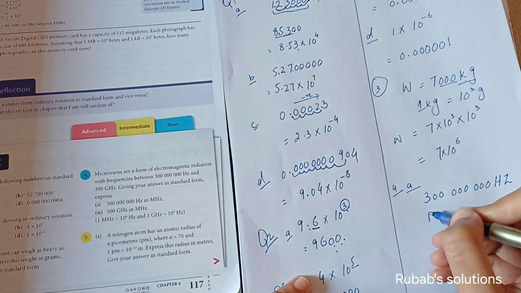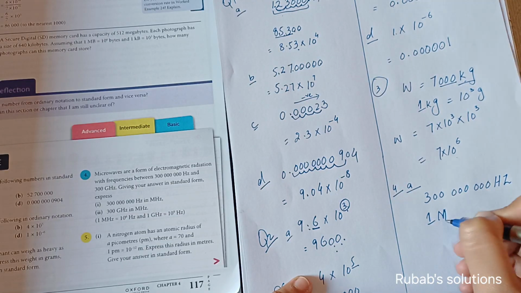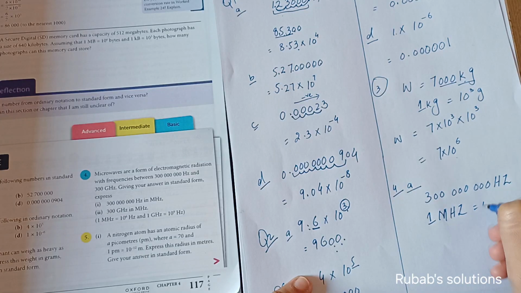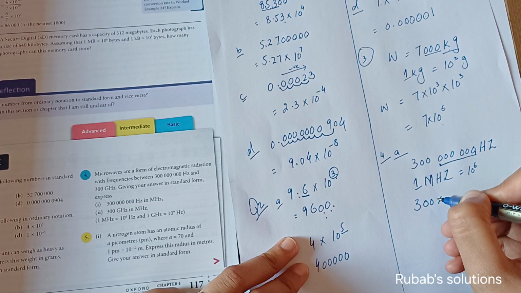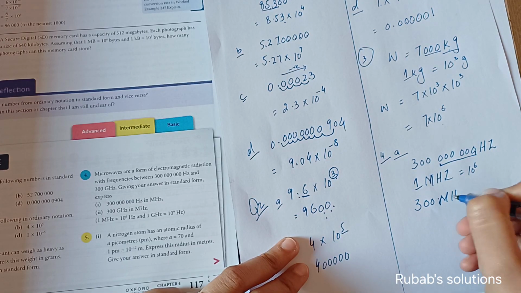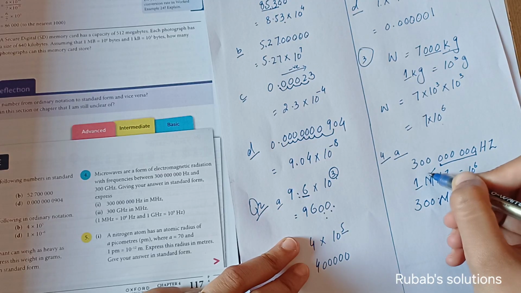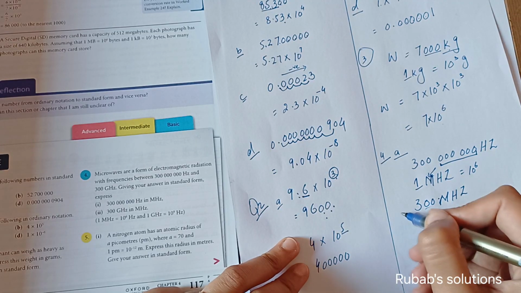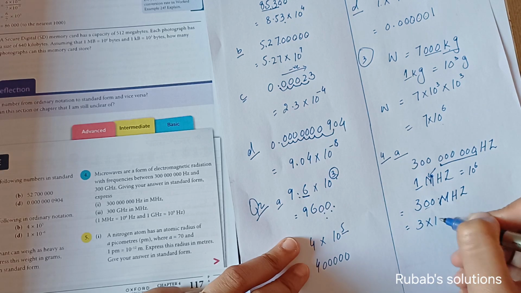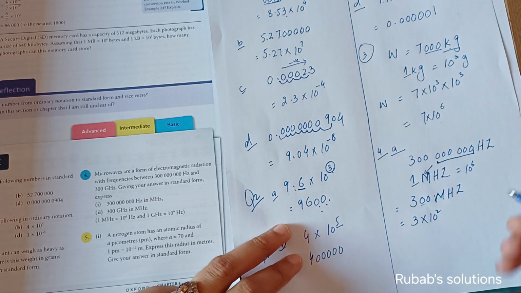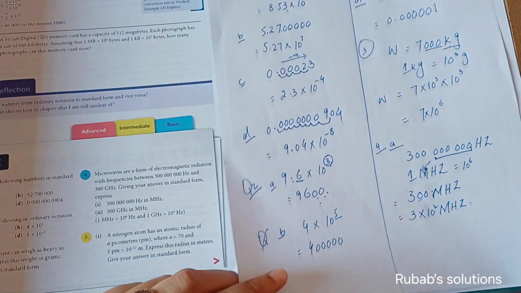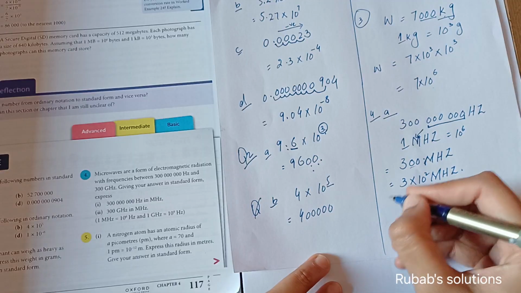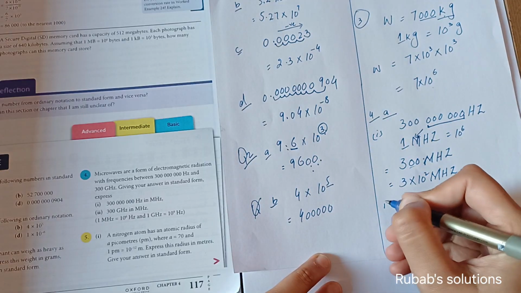Now 1 megahertz is equal to 10 power 6. So 10 power 6, we will count 6 zeros, so we can write it as 300 megahertz. These 6 zeros will be consumed in mega. Now 300, how can we write 300? Can I write it as 3 multiplied with 10 power 2? So 3 multiplied with 10 power 2 megahertz is your answer. Clear?